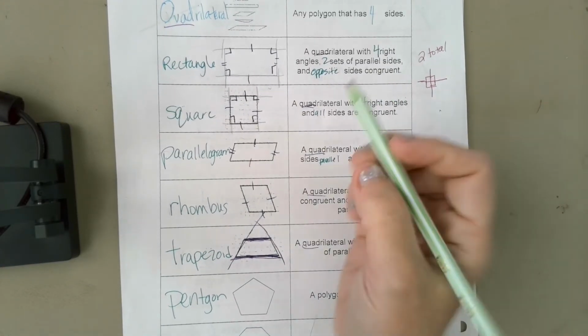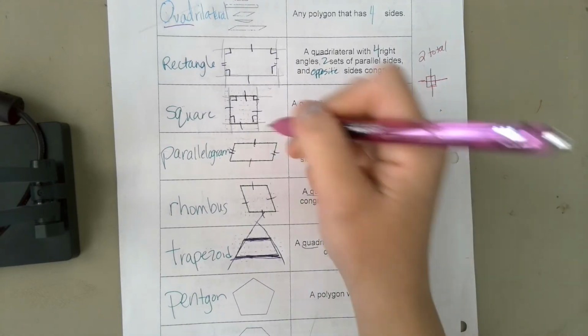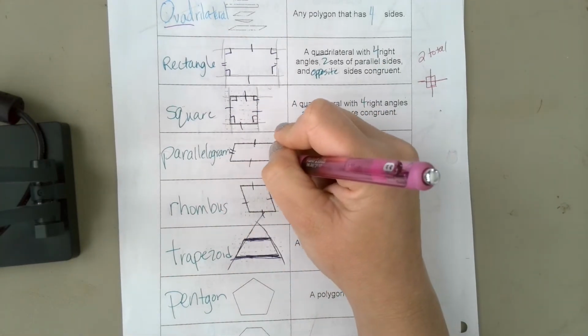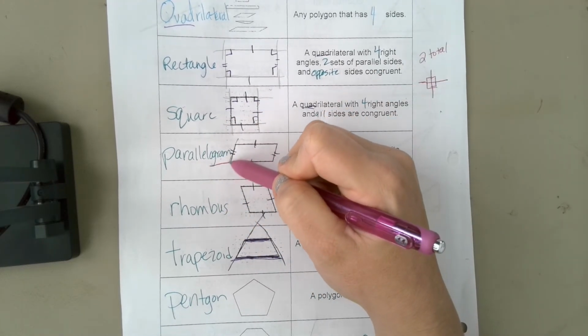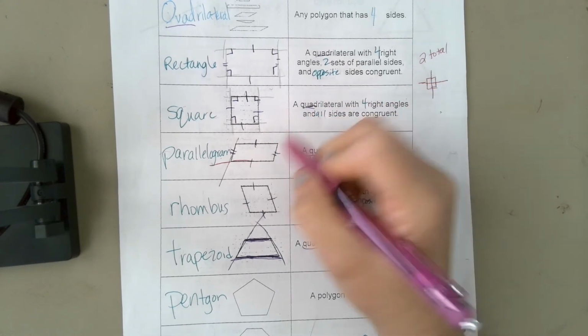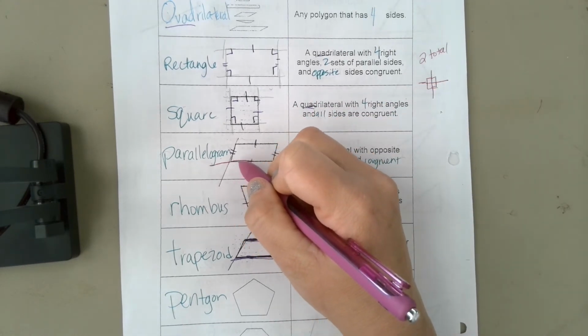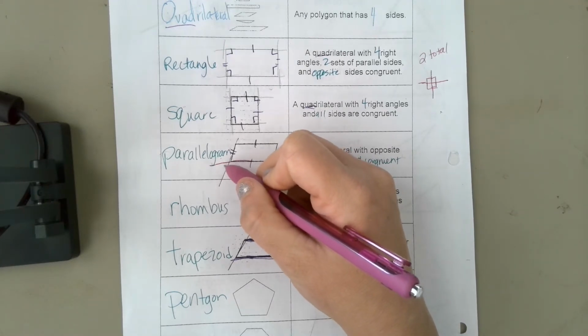All right, so let's look at the parallelogram. If I extended these lines out, and I'm actually going to do this in a different color so it shows up, if I extended this line out like this, and I extended this line out like this for this shape, they do intersect, but they do not intersect at a 90-degree angle. So they are not perpendicular. Okay, you can tell that this is an acute angle.